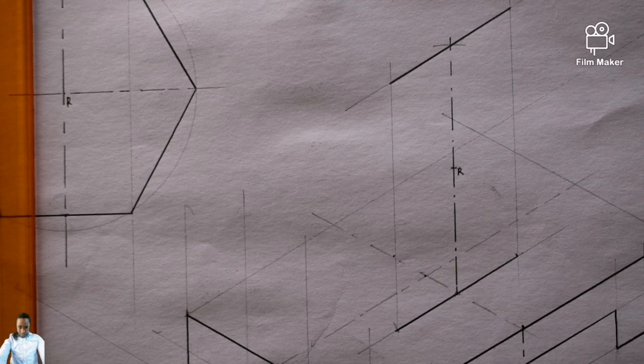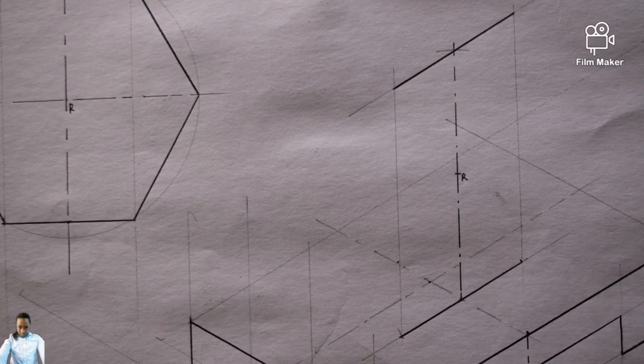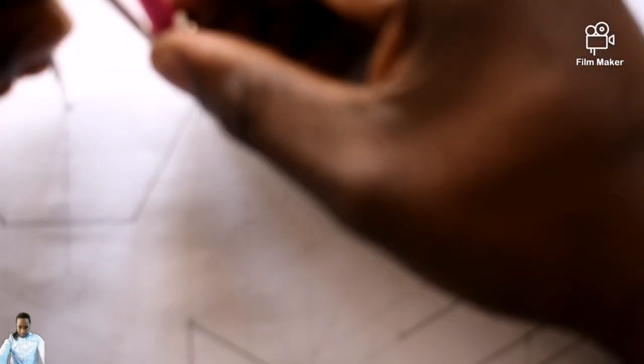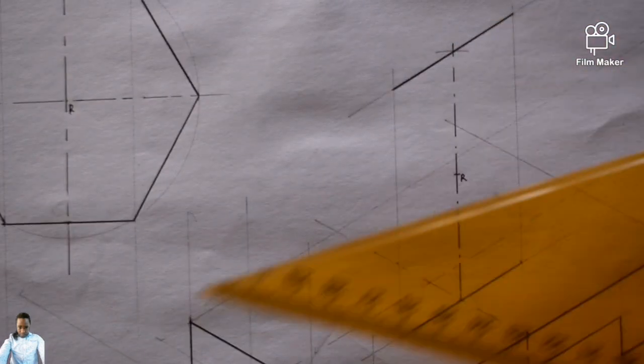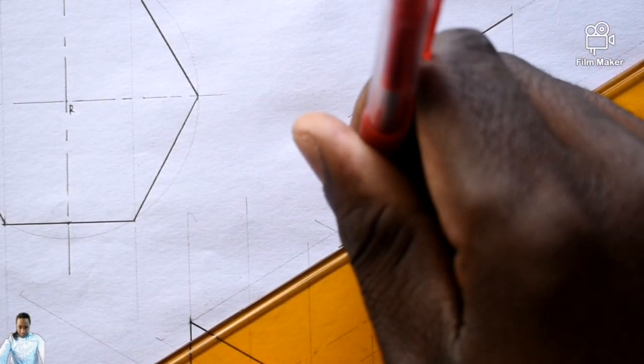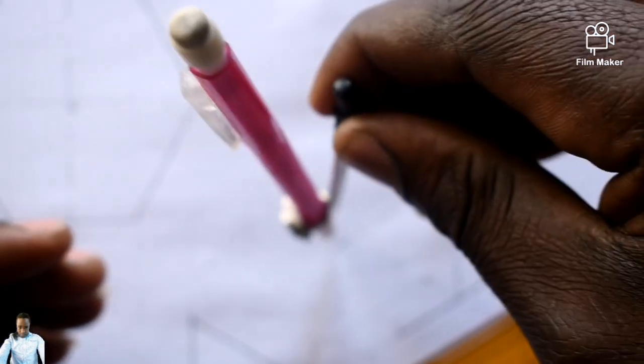You understand? So from there I go back to my auxiliary and place my drawing compass at R, and extend it to this point. You understand? Okay, before I do that, I have to get the center. Now I can place it here and mark here and mark right there.